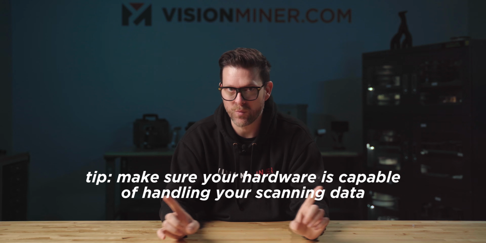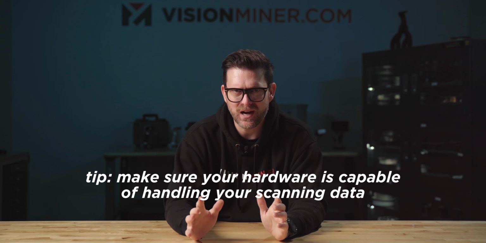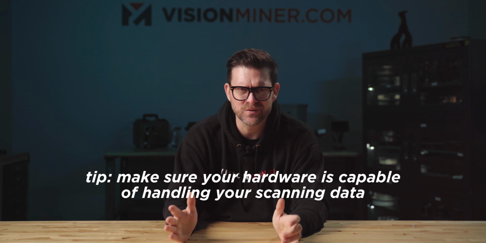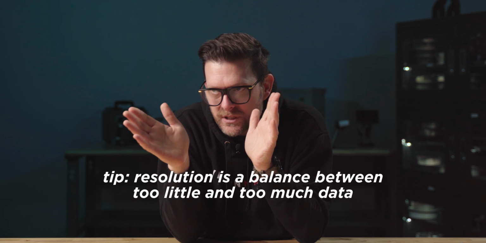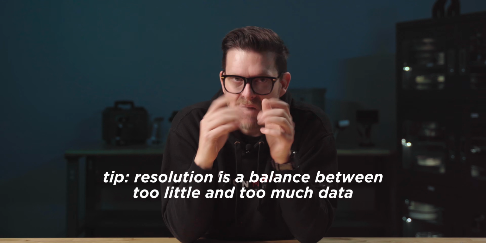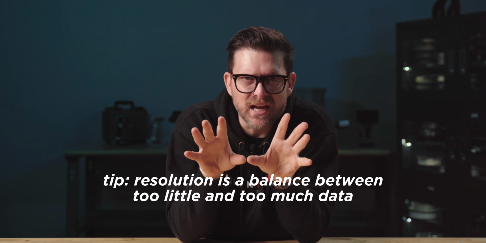Don't forget about your hardware. Pushing for ultra high resolution on a scanner or a computer that can't handle it, that's just asking for trouble. So what's the takeaway? The right resolution is about finding balance. Match it to your object, your workflow, your hardware. The goal is efficiency without compromise. Because in the world of 3D scanning, resolution just isn't about detail. It's about making every single scan count.